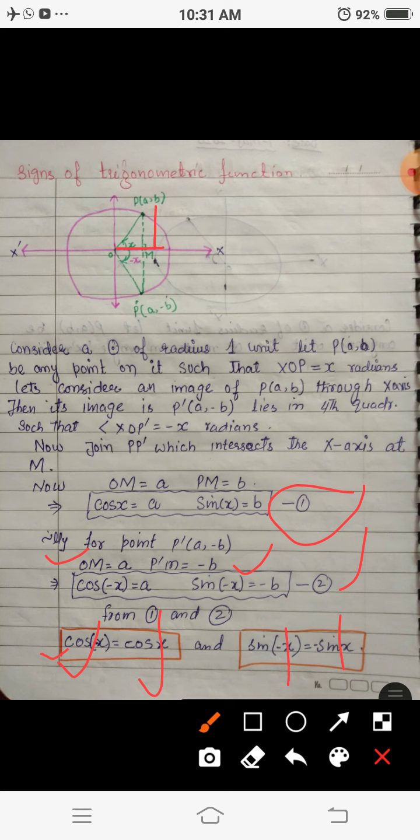This means that for any angle x, cos(-x) is always cos x, and sin(-x) is -sin x.